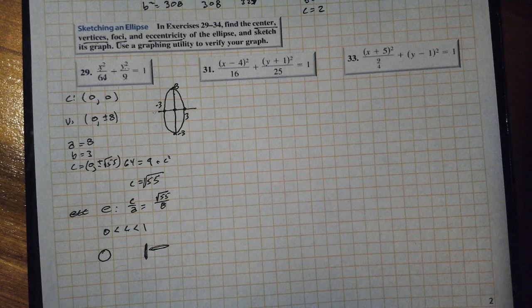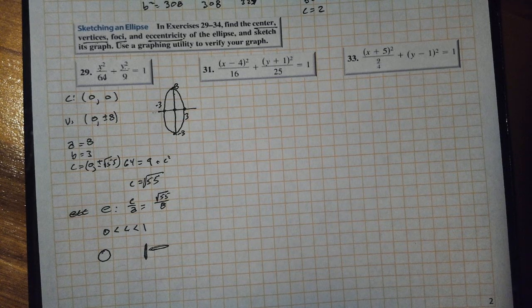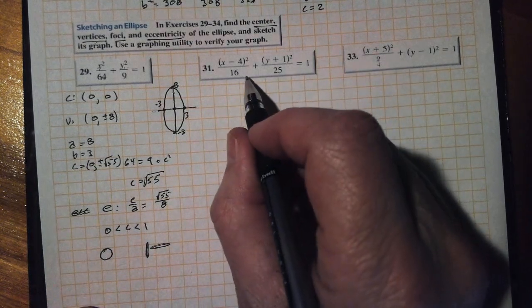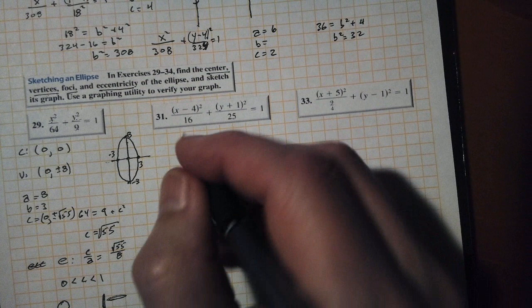Okay, so kind of nice to know. A lot of times that's discussed when you're talking about planets as they're rotating about the sun. All right, let's take this one. Graphing this thing's a breeze.